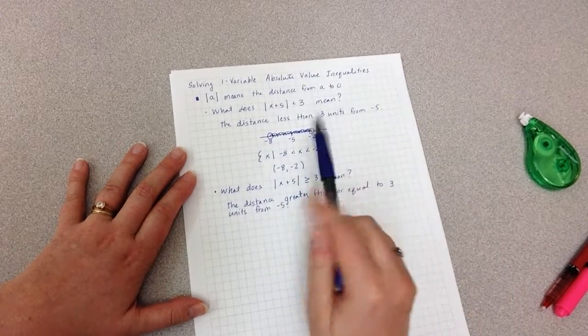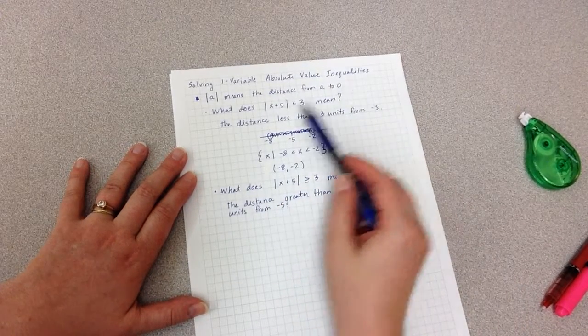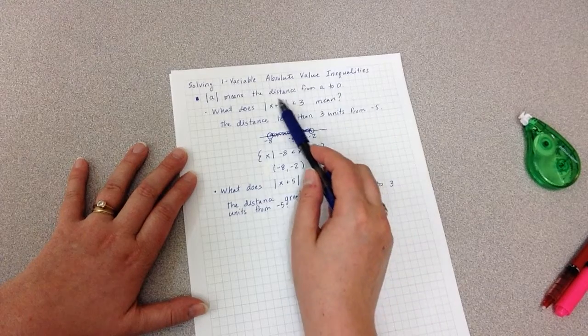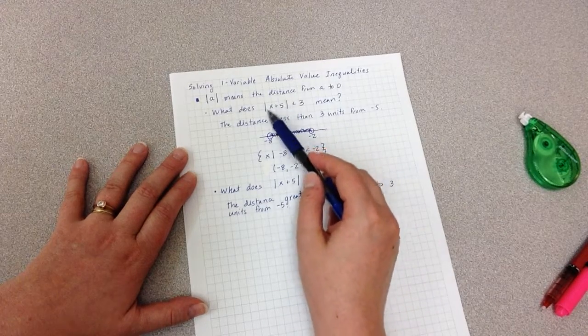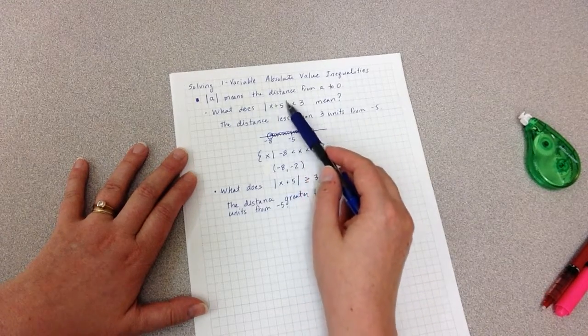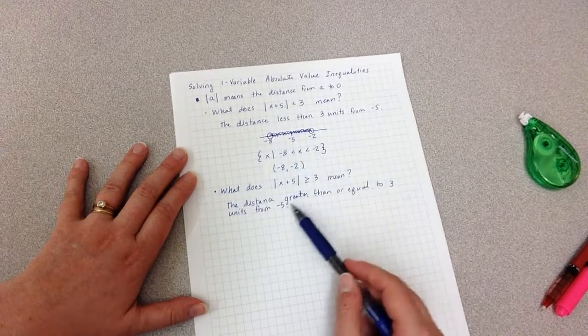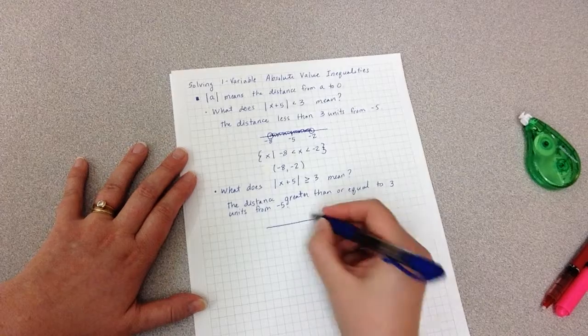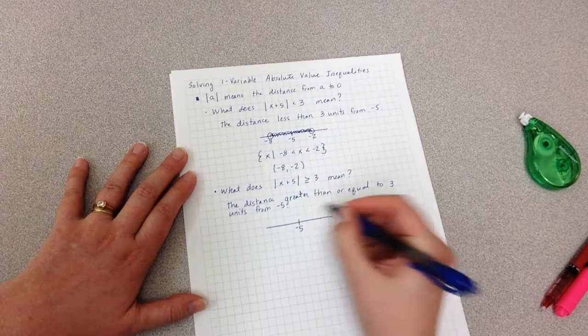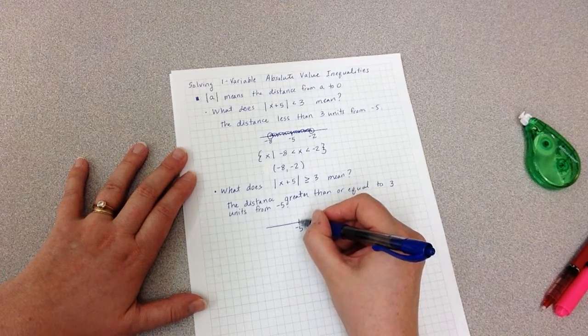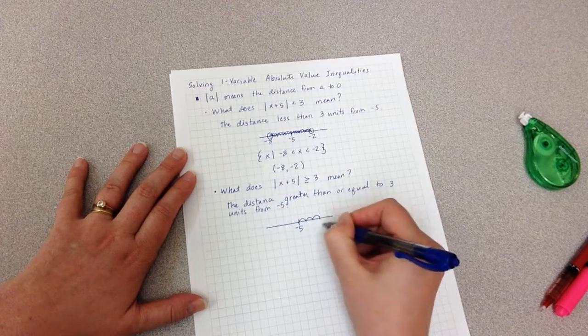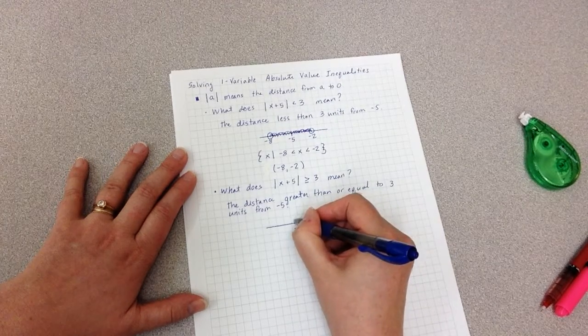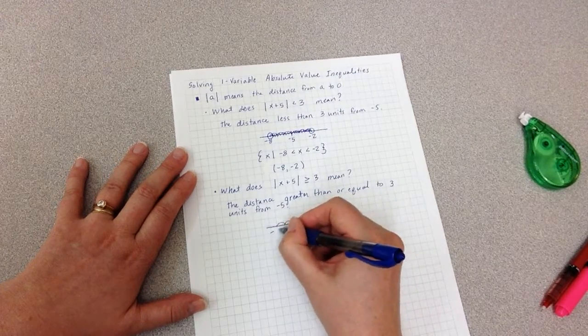Again, remember that we're talking about this whole idea of starting at 0. What would x have to equal to have this be 0? It would have to be negative 5. So that's why we start from negative 5. So again, I have my number line. I have my negative 5. I go 3 units, 1, 2, 3, to the right, to the left.